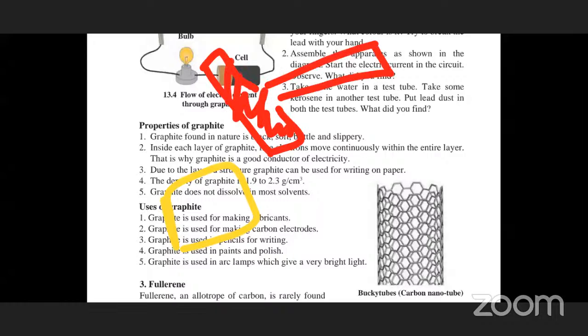Tell me. It is going to break down into smaller pieces or very small particles. It will get converted into powder, right? Yes, chalk will get converted into powder.